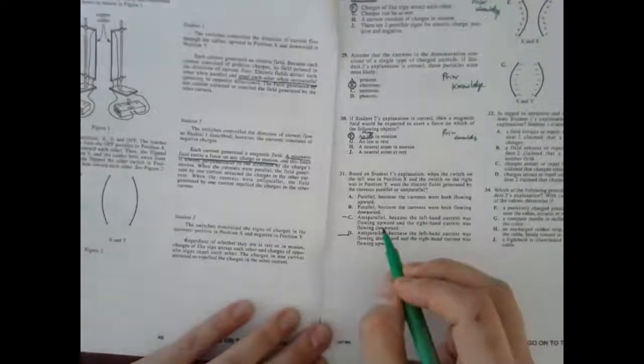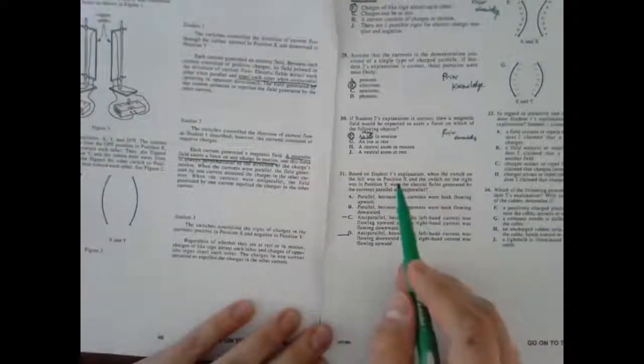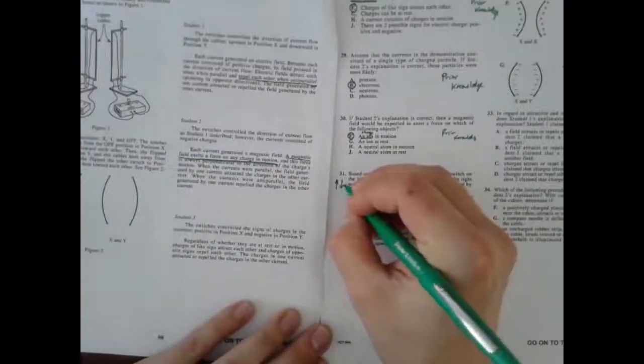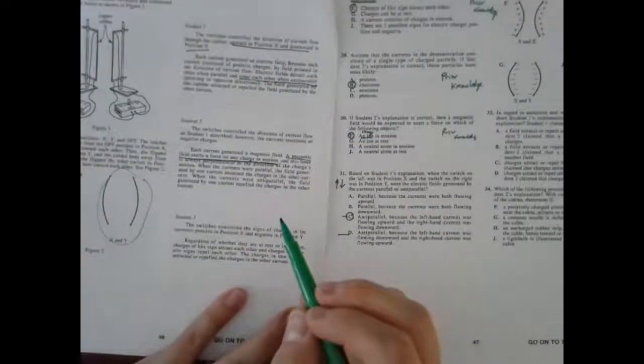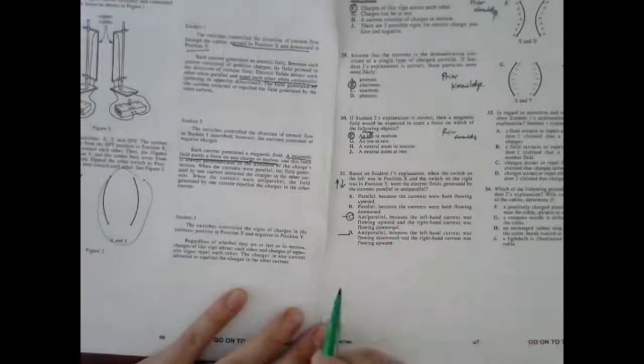Then we also need to get the reasoning correct, right? So because the left-hand current was flowing upward, the right-hand current was flowing downward. Well, we've got to look and say, okay, upward in position X, downward in position Y. And is that what we've got? Left in position X, right in position Y. Yep. So that means we've got up on the left, down on the right. C then is consistent with that. Okay? So there are lots of different things we have to combine here. We have to combine this information, this piece of information, this piece of information all together to be able to answer this correctly.